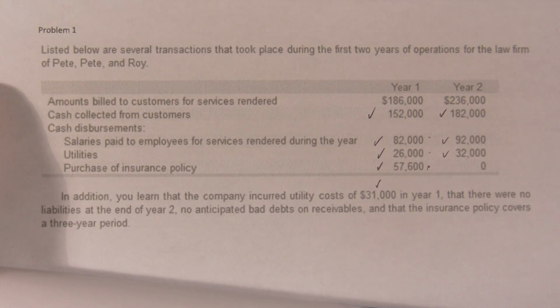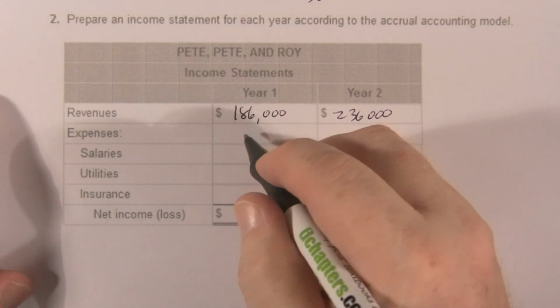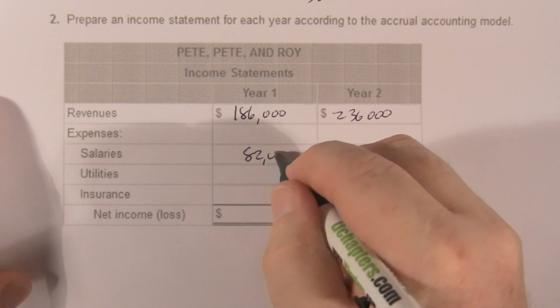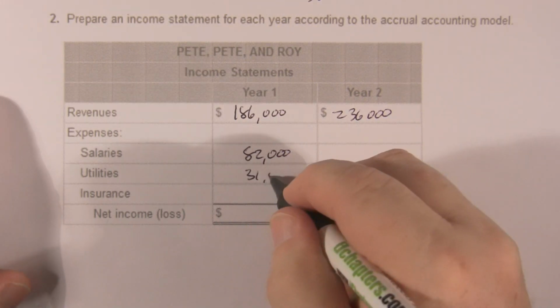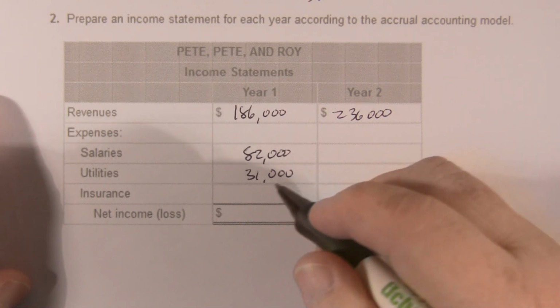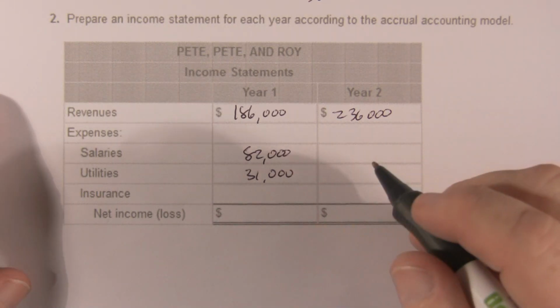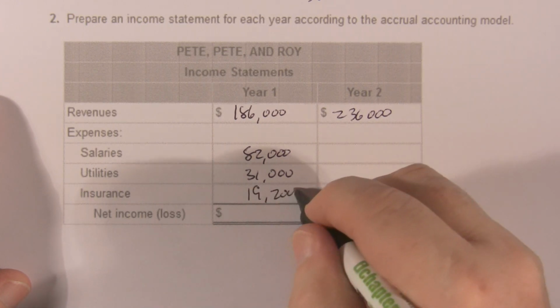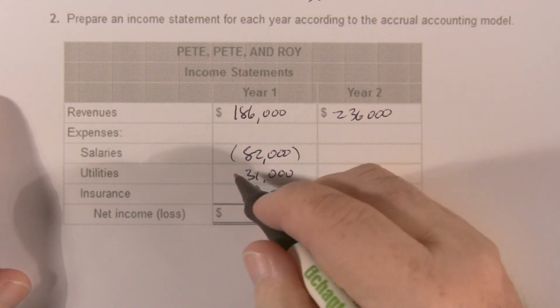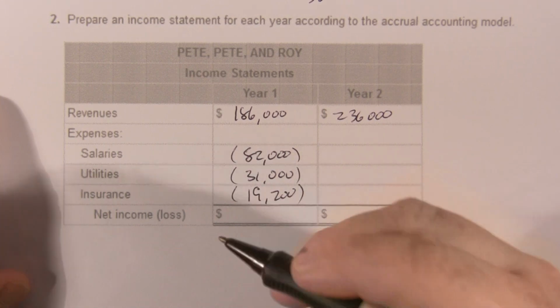So when we do that, we come up with 82,000 for salaries. We come up with 31,000 for utilities, and we have 19,200 for the insurance. That's 1/3 of that insurance policy. So all of these are, of course, subtractions.